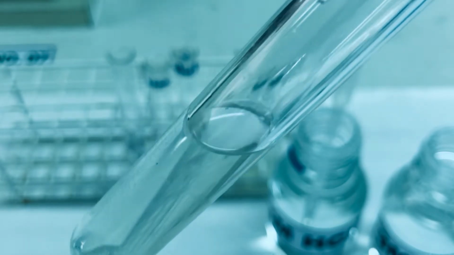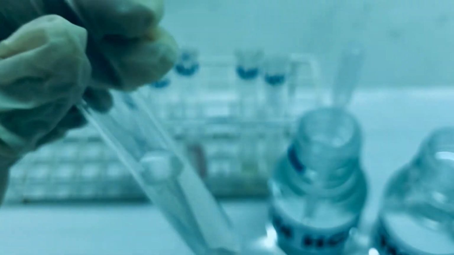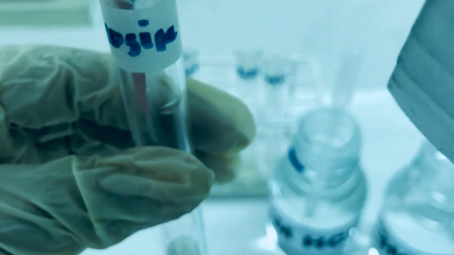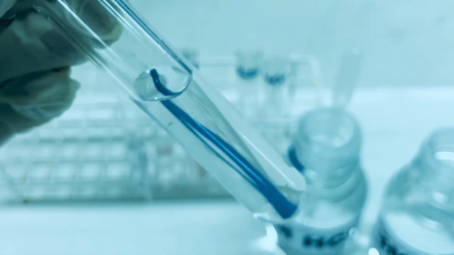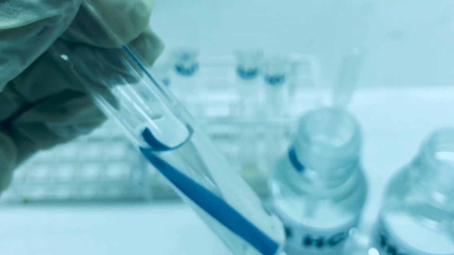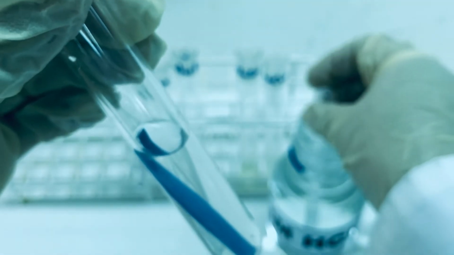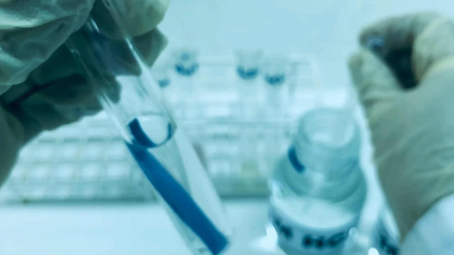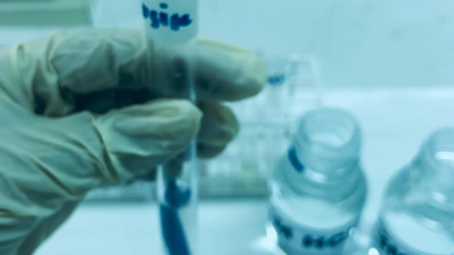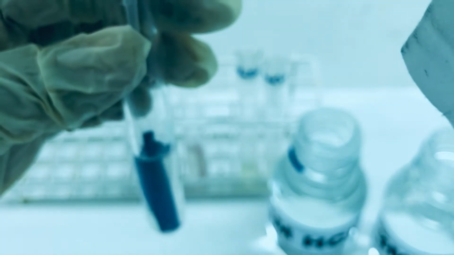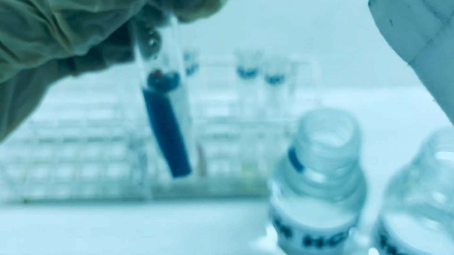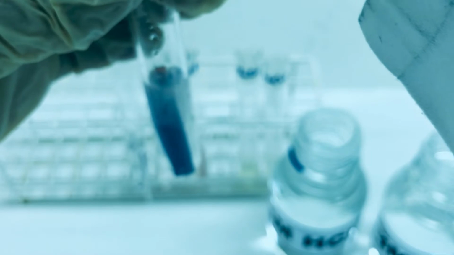To this test tube now I will add the litmus paper. Because it is a basic solution currently, the litmus paper has turned blue. Now to this we will add 3M HCl dropwise to see the effect of acidic medium on the solubility of tyrosine.